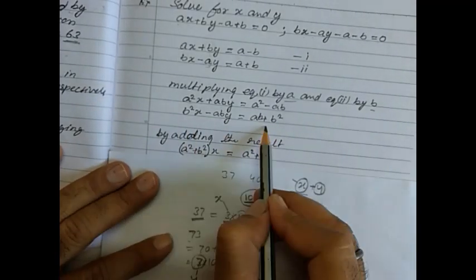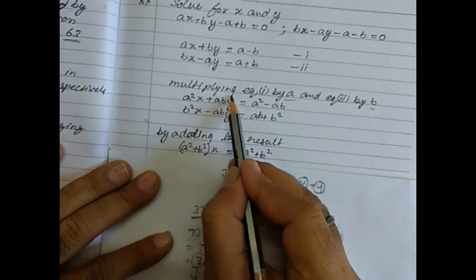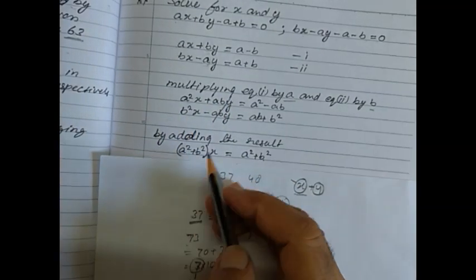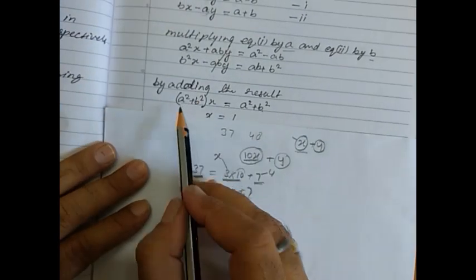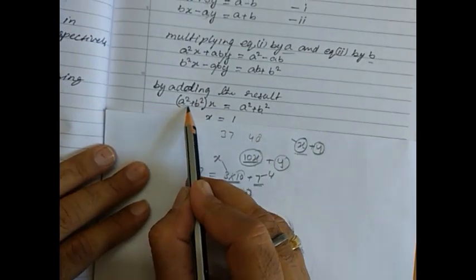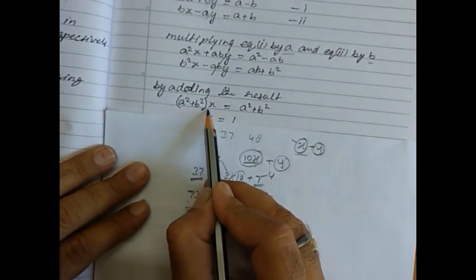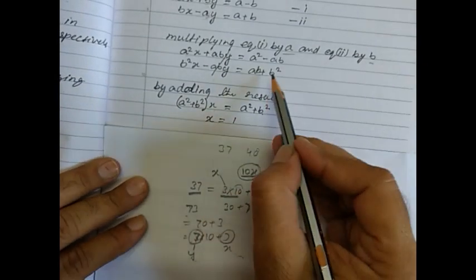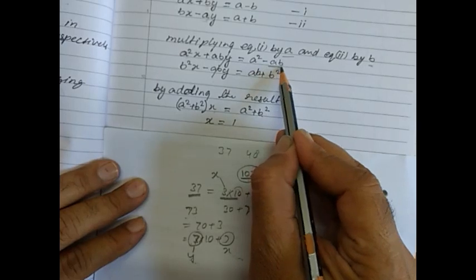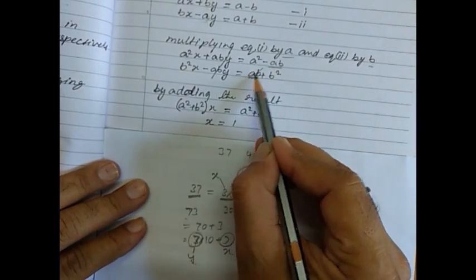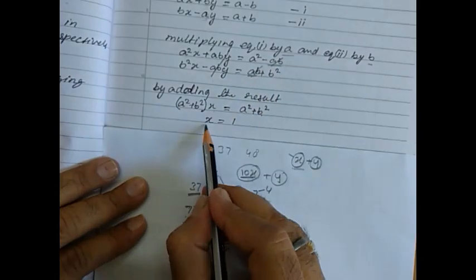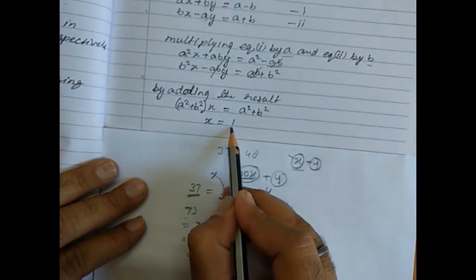Now if we add these up, the aby terms get eliminated. What is left over is a square plus b square times x, which I have taken outside, and here we get a square plus b square. Here this is minus ab and plus ab, so these get eliminated. So we get x is equal to 1.